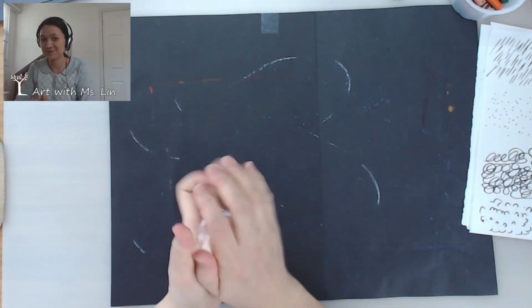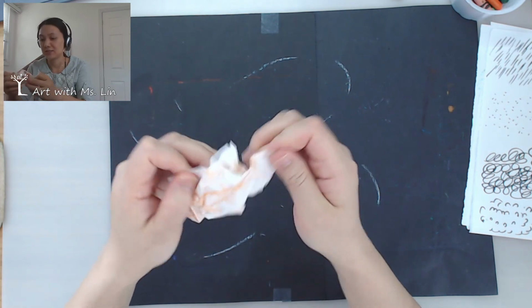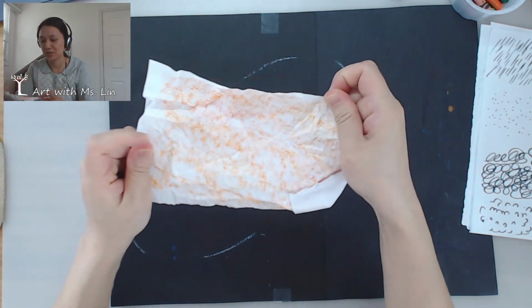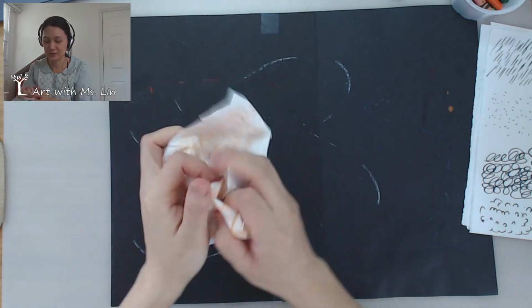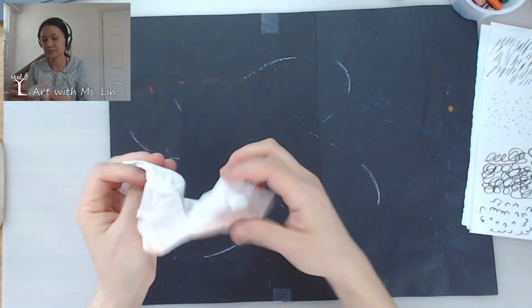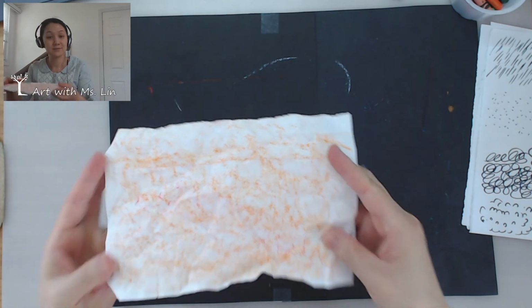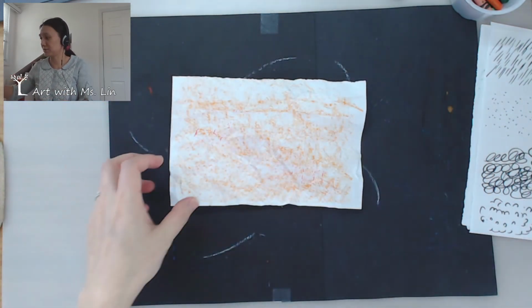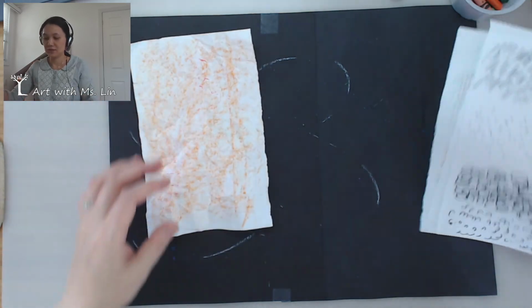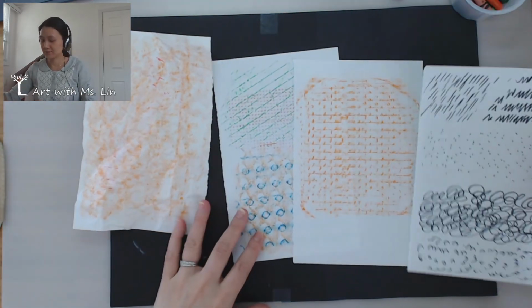And then when you open it, you see it totally changed the paper. It doesn't feel smooth anymore. So now we have another kind of texture paper that we can use for different projects.